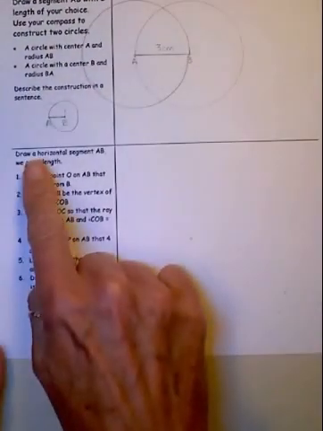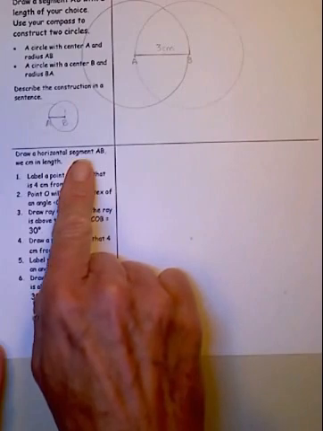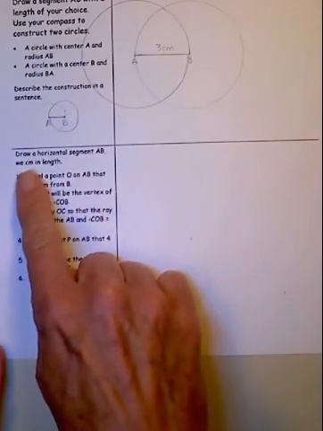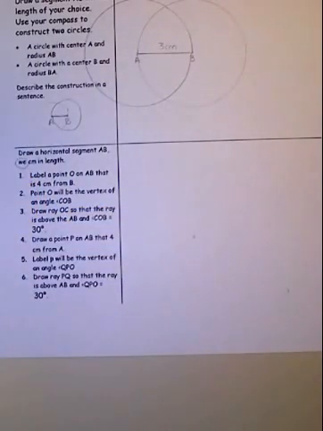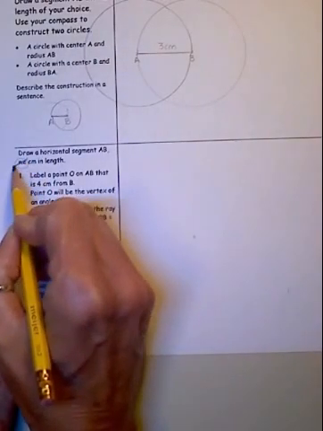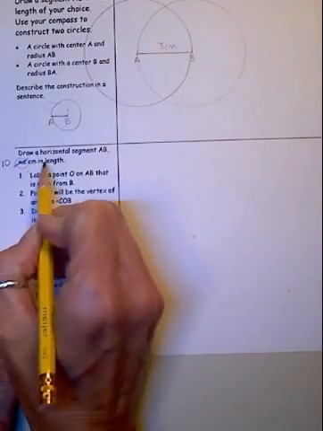Next, draw a horizontal segment AB, some centimeters in length. I'm not sure exactly what that says there. Let's make that 10 centimeters in length.